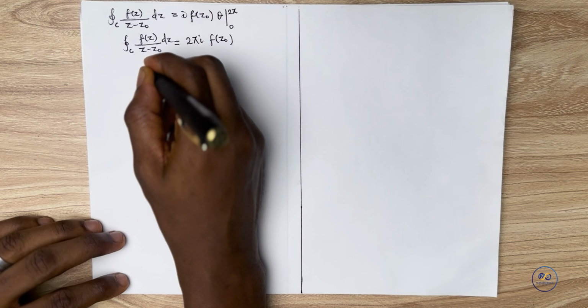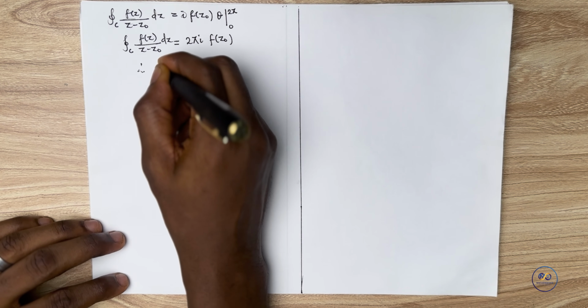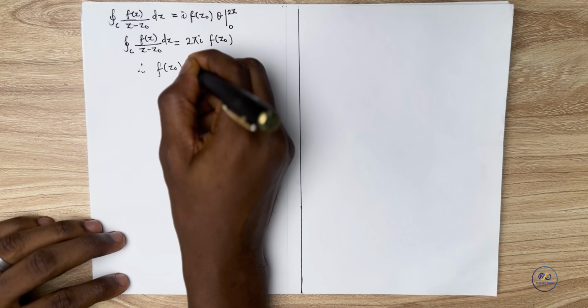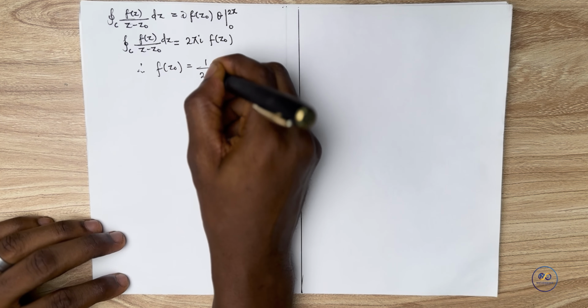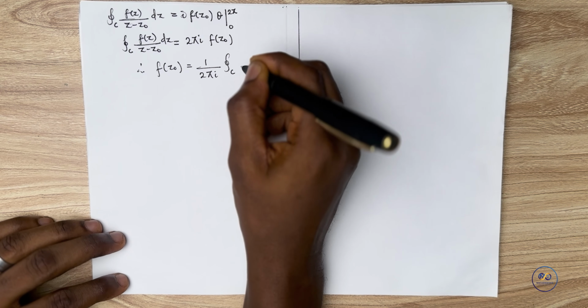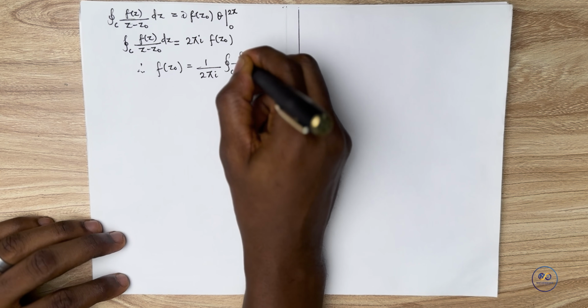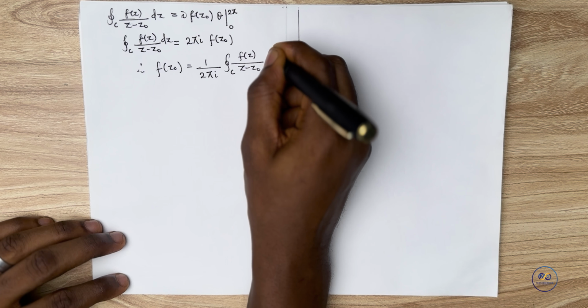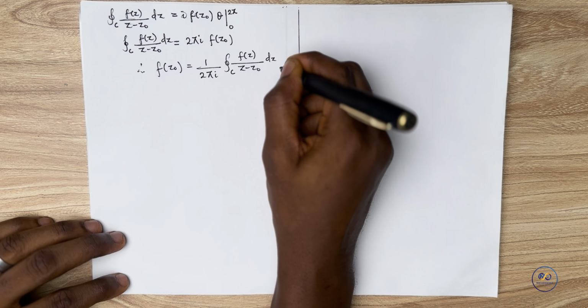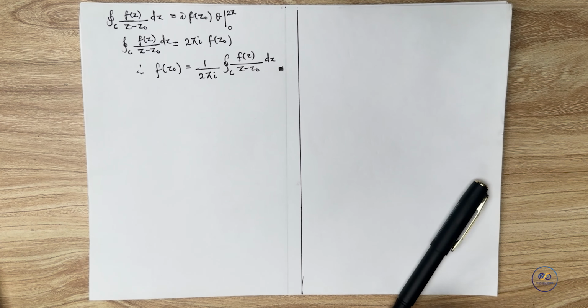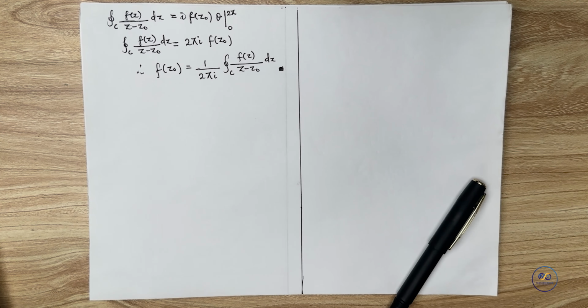So if we put that together, making f of z naught the subject of the formula, we'll simply have 1 divided by 2 pi i times the integral over c of f of z divided by z minus z naught dz. And that would complete the proof of Cauchy's integral formula, or Cauchy's second integral theorem.